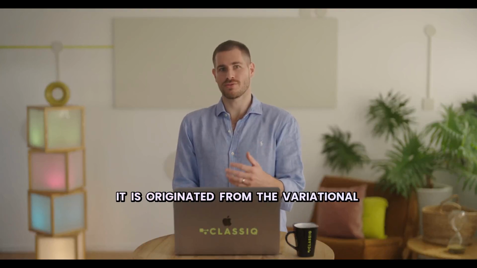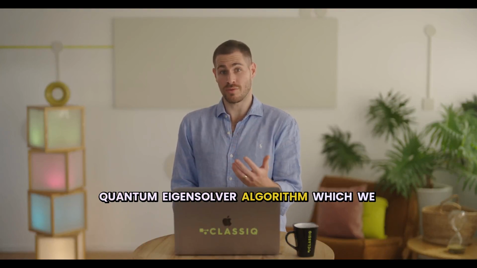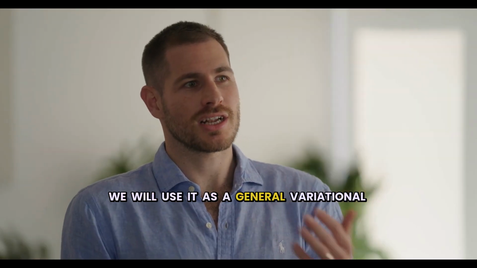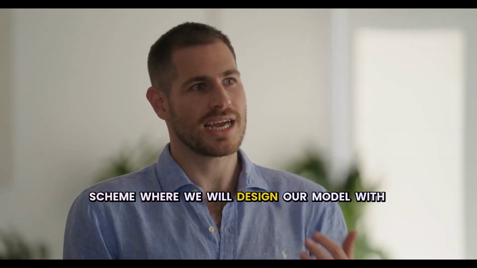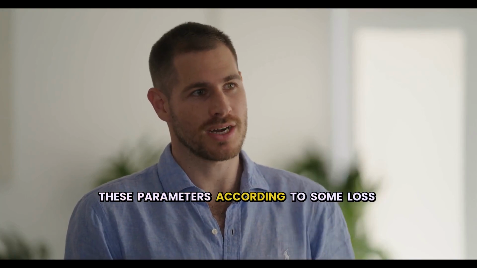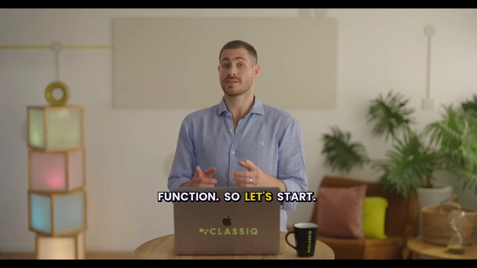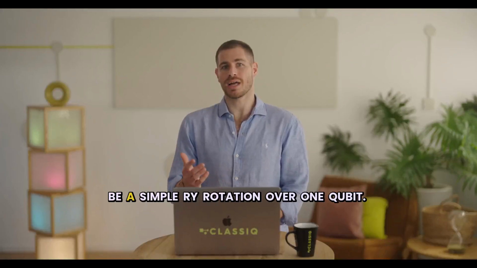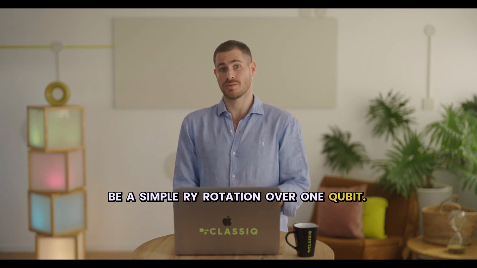It is originated from the variational quantum eigensolver algorithm, which we reviewed in a previous session. We will use it as a general variational scheme, where we will design our model with some parameters and ask Classiq to optimize these parameters according to some loss function. So let's start. Our example for both execution schemes will be a simple RY rotation over one qubit.